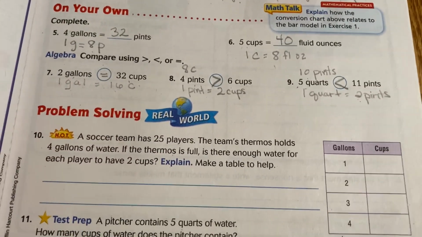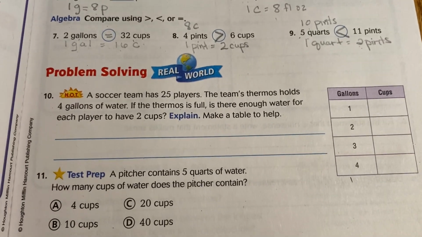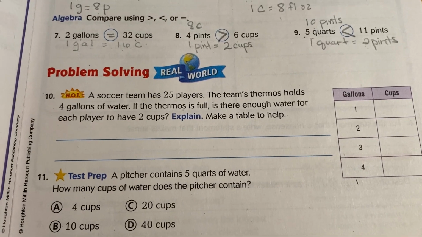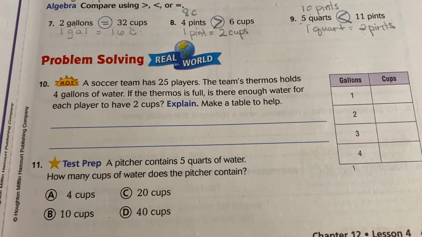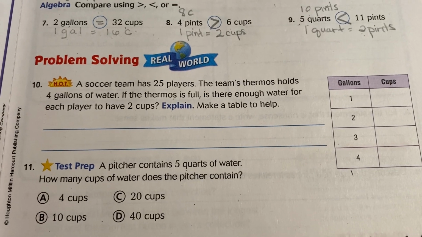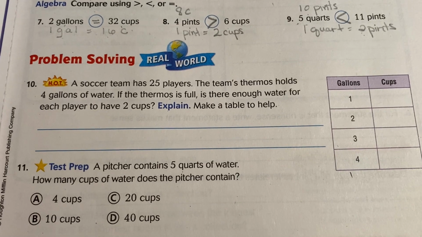Moving down to the problem solving. A soccer team has 25 players. The team's thermos holds 4 gallons of water. If the thermos is full, is there enough water for each player to have 2 cups?